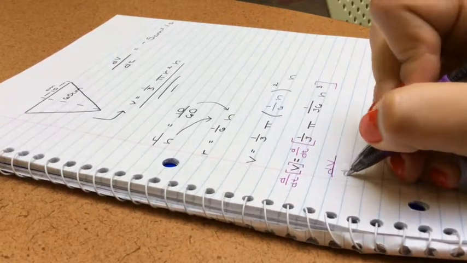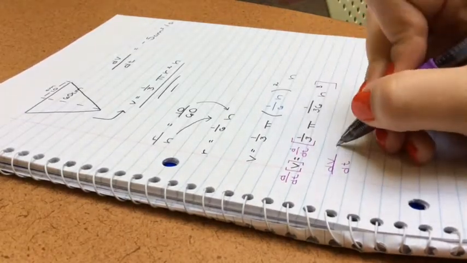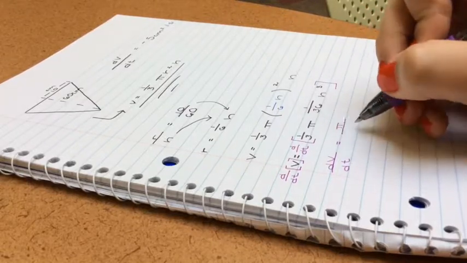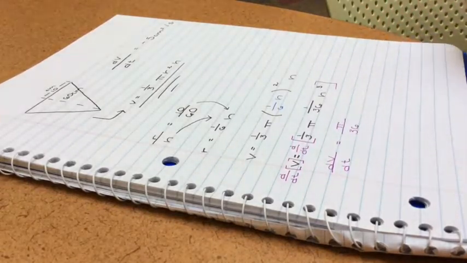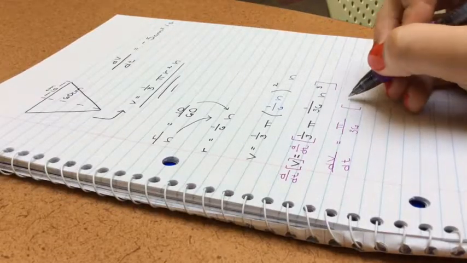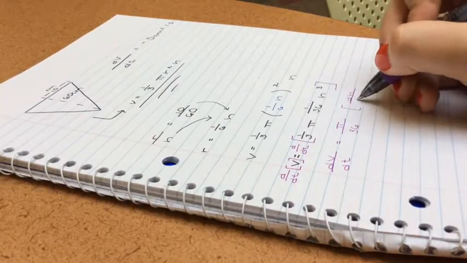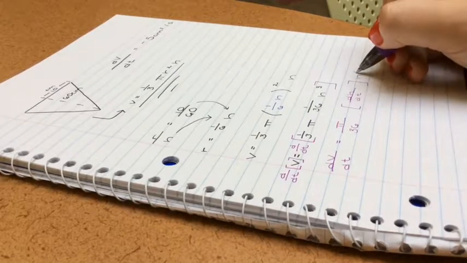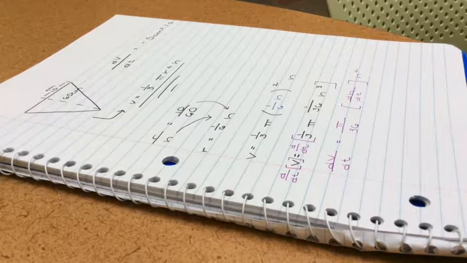This gives us dV/dt is equal to pi over 36 times dh/dt times h squared.